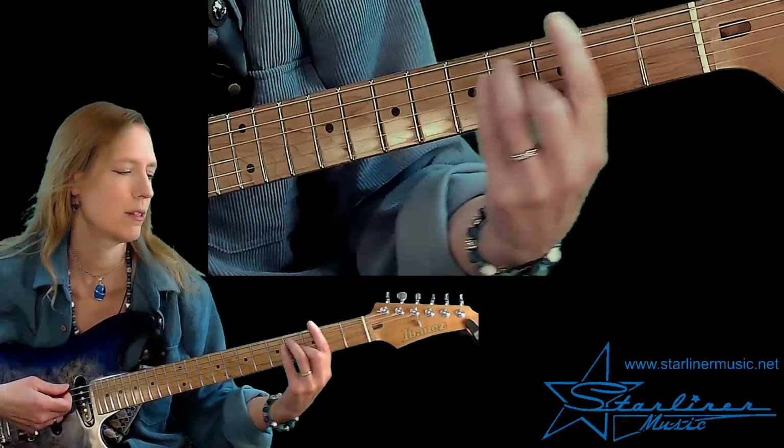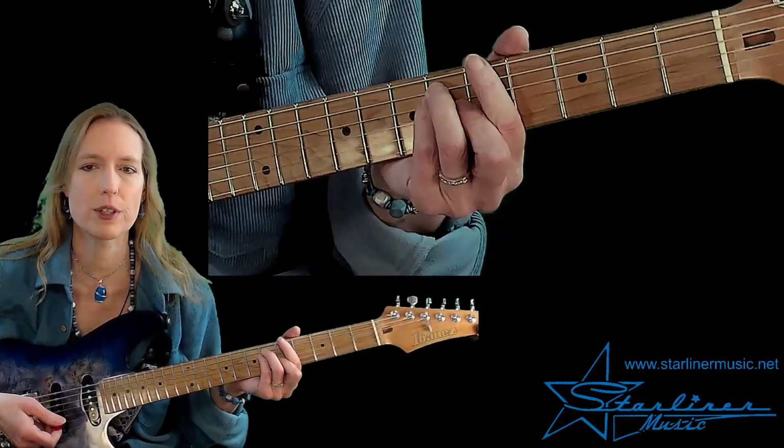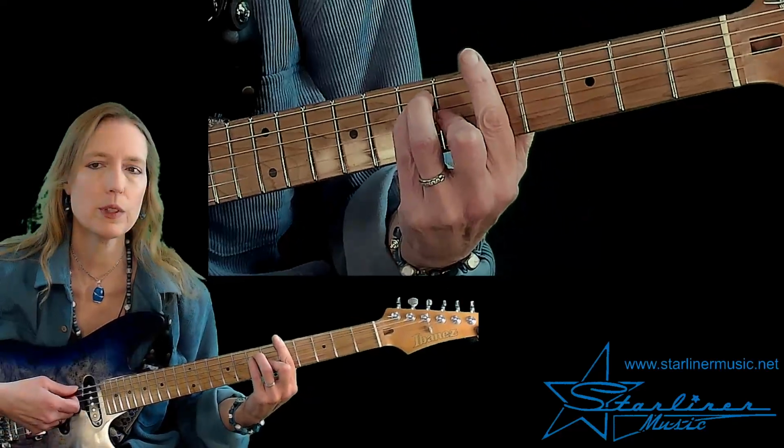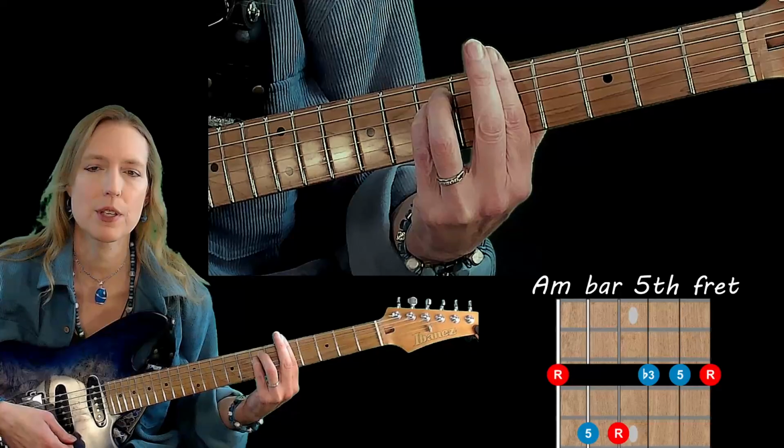Here's an F, G. So the root is on the E string. Most of you already know this. If you don't, you might need to review this concept. So at the 5th fret we have an A chord, or you could have a minor version. So this is A minor.